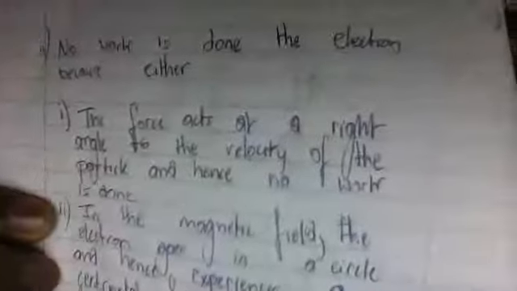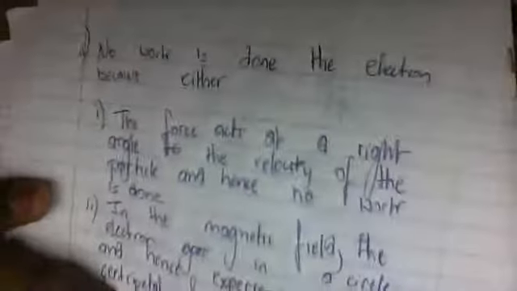So now, let's see what else. It asks what work is done on the electron in the magnetic field. Then from intuition or previous knowledge, we know that the particle moves in a circle in the magnetic field, right? It moves in a circle. So now that's a given.